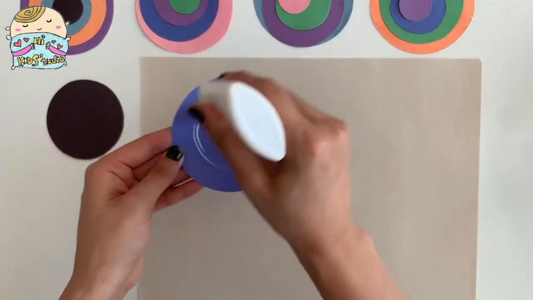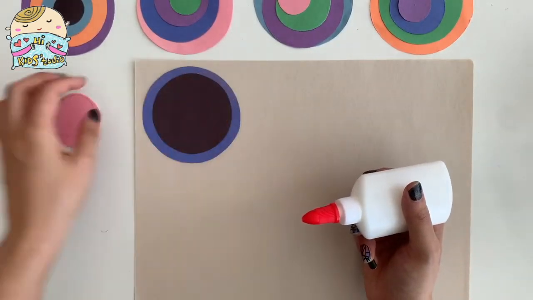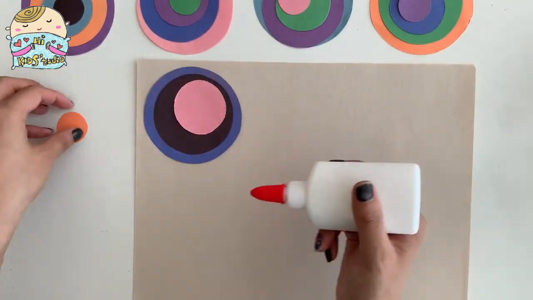Then we glue them on a paper, starting from your big circle, medium, and small.